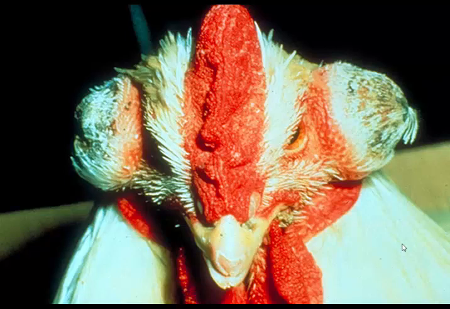Okay, you could see a chronic heterophilic and fibrinous pneumonia. You could see a granulomatous salpingitis, granulomatous air sacculitis, granulomatous synovitis. So a lot of animals die acutely. Some will carry this, and this maintains the bacteria within the flock.